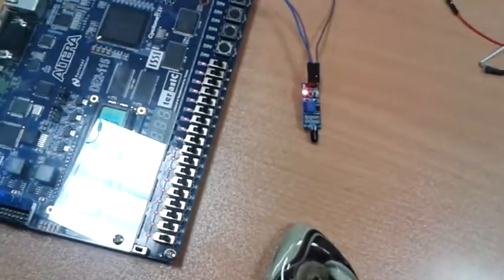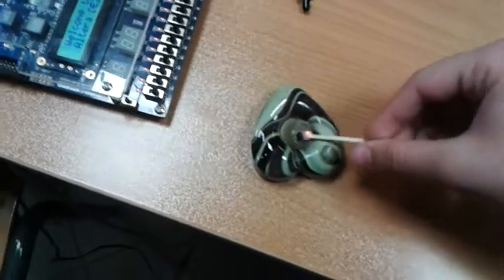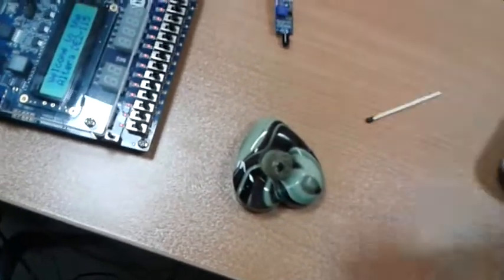This is a demonstration of how the flame sensor and the pump work. When the sensor detects the flame, it sends the signal through the FPGA, which will trigger the pump.